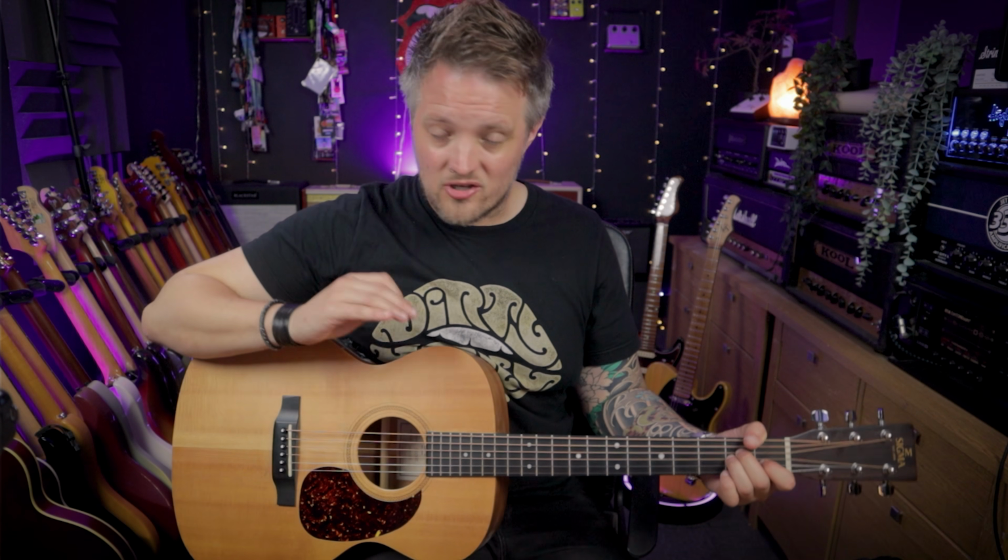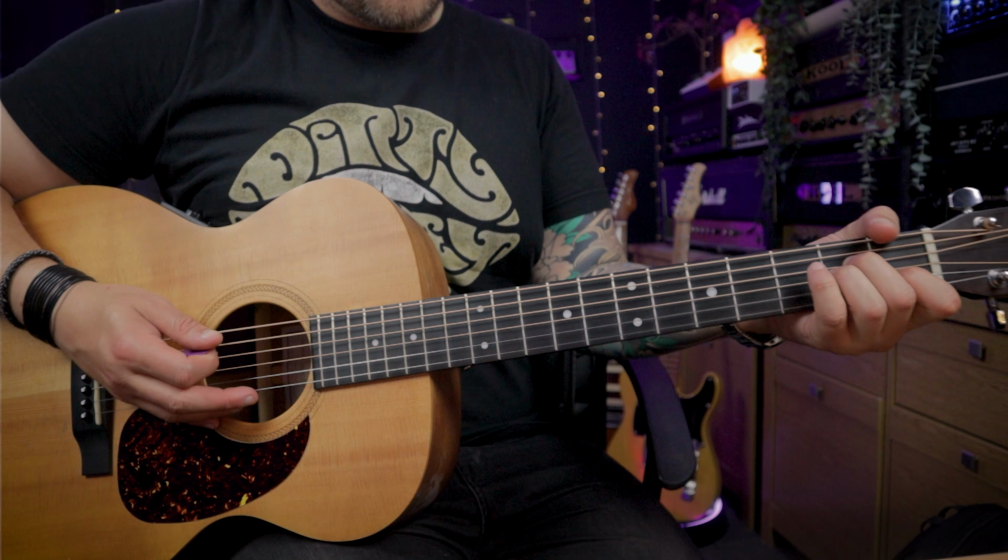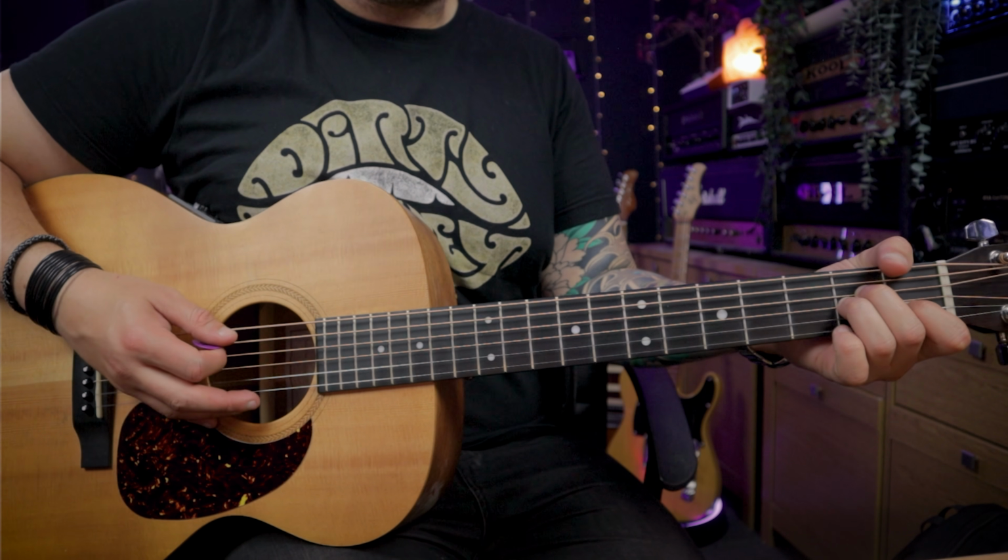You can use that to play all the chords in the song, but what I'm going to show you now is the way that John Lennon actually plays the A minor chord in this track. You don't have to do this if you don't want to, you can just strum it the way I just showed you. But on the actual track, he does this. You've got 1, 2, 3.